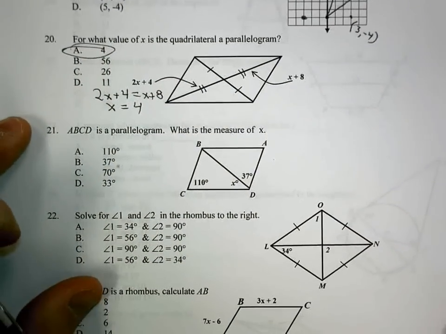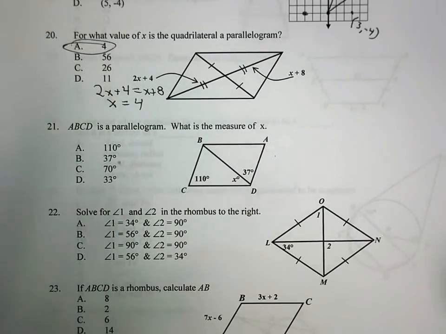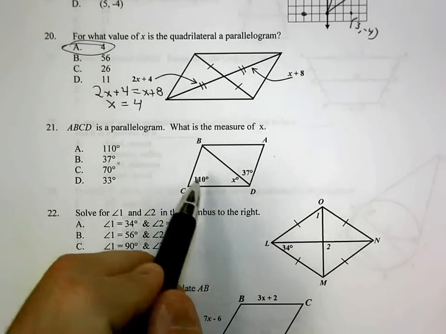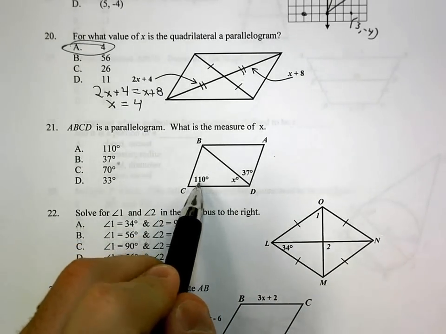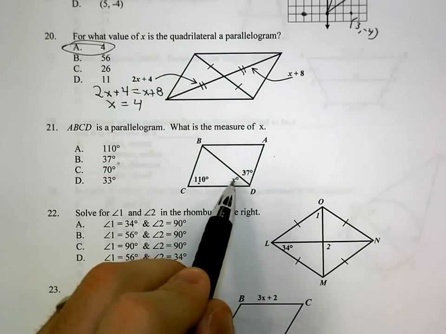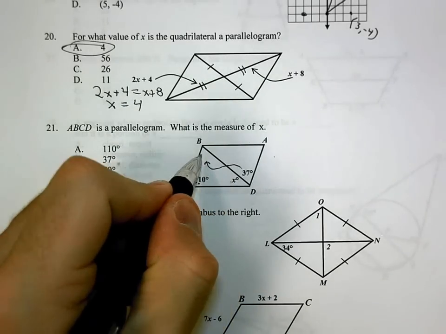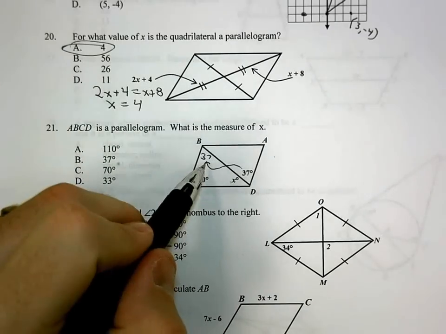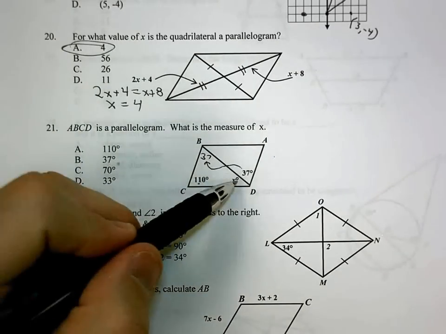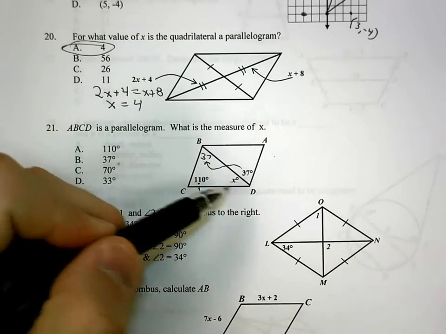21, we're looking for the value of x. Two ways we can think of this. We know that consecutive angles are supplementary in a parallelogram, so that means this angle plus this angle adds up to 180. You could also take into account that alternate interior angles are present, so you could put that 37 there. And in that case, it's x plus 37 plus 110 adds up to 180.